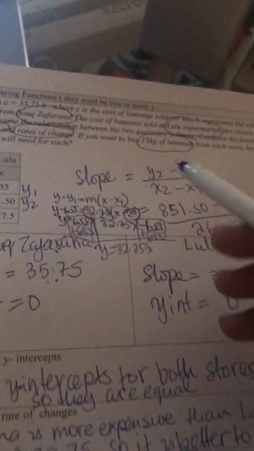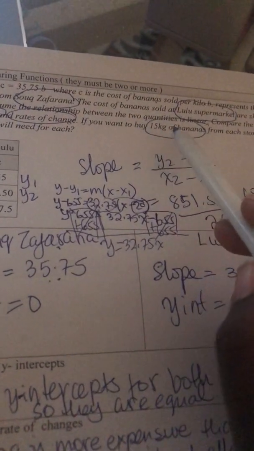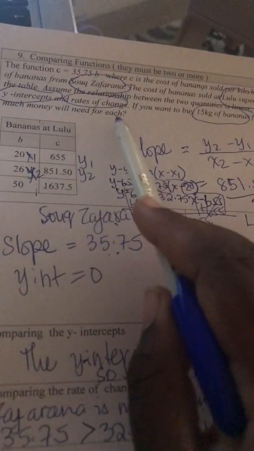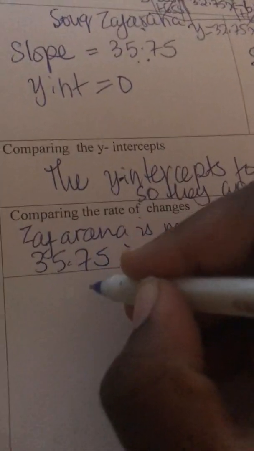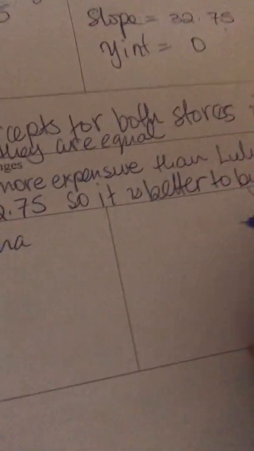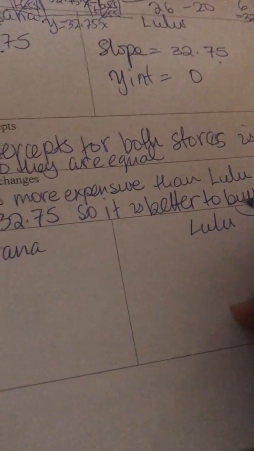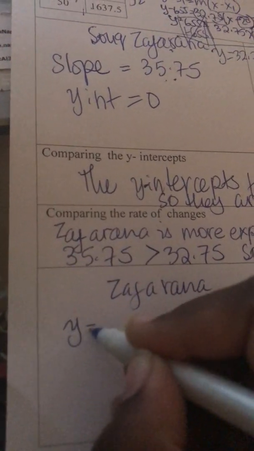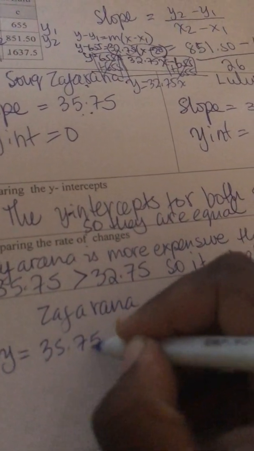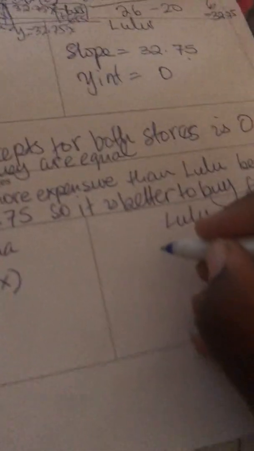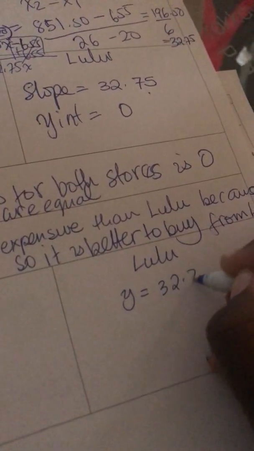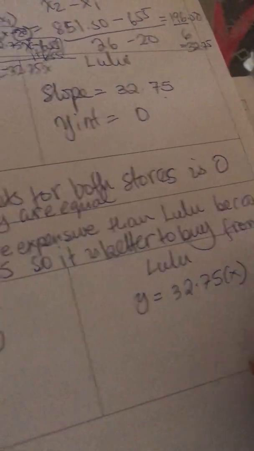Okay? Then what did they say? If you want to buy 15 kilograms from each store, how much money will you need for each? So here I will do for Zafarana, and here I will do for Lulu. The equation for Zafarana is y equals 35.75x, and the equation for Lulu is y equals 32.75x.